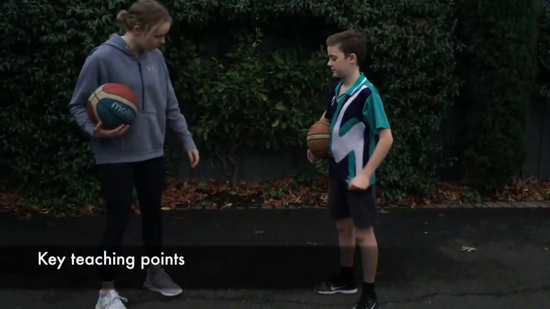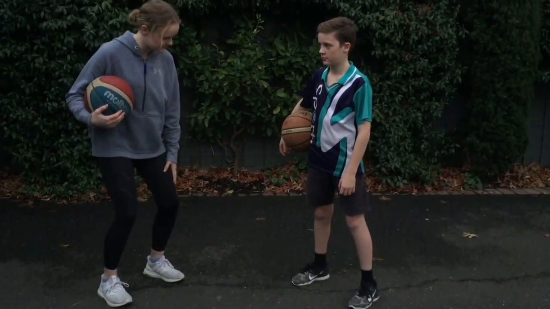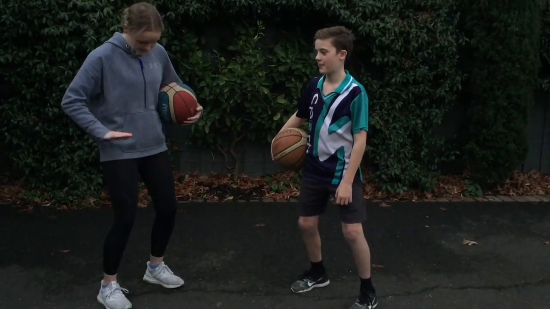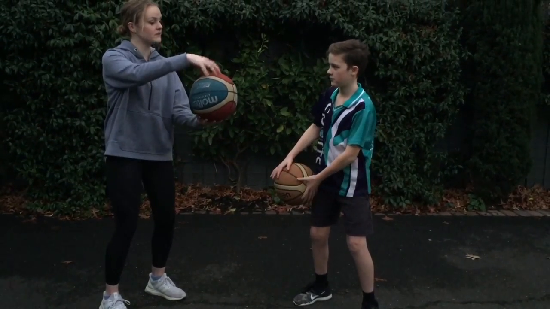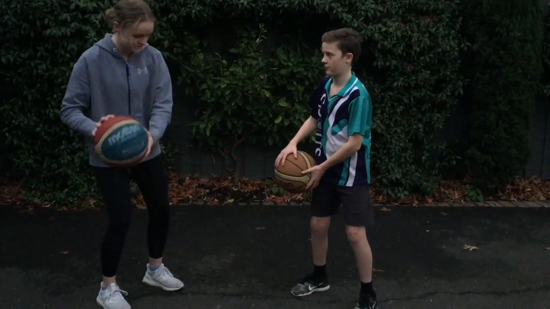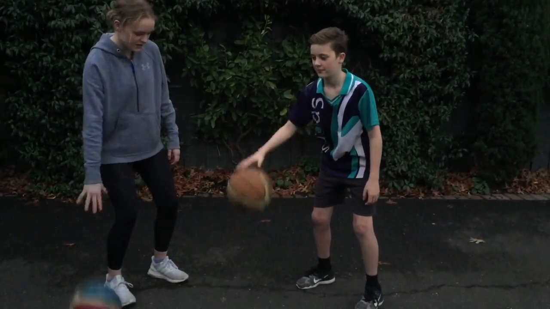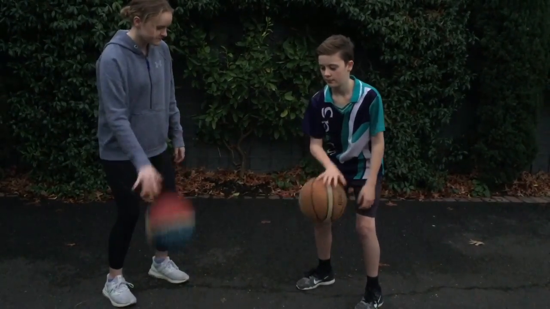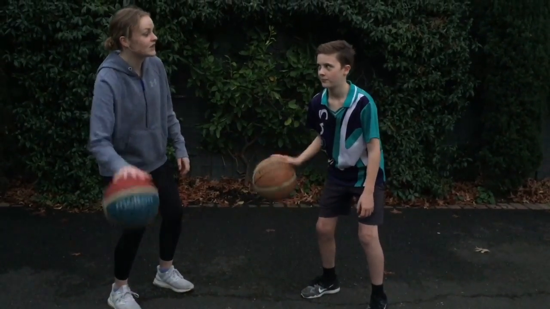Key teaching points. When performing a ball bounce, the following points are important to remember. 1. Eyes focus forward throughout the bounce. 2. Contact the ball with the fingertips of one hand at about hip height. 3. Wrist and elbows bend, then straighten to push the ball downwards. 4. Hips and knees slightly flexed during the bounce. And number 5, the ball bounces in front and to the side of your body.